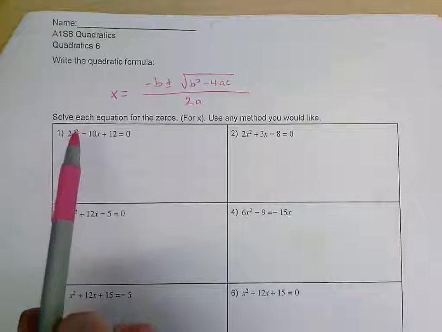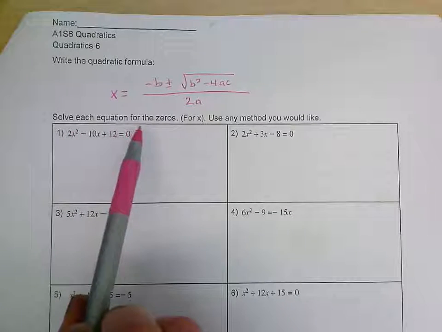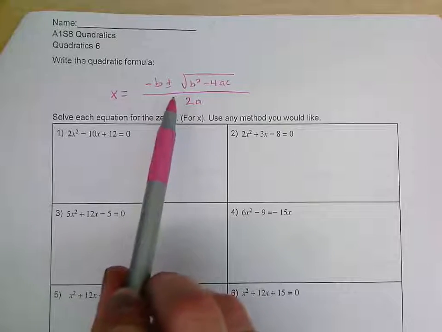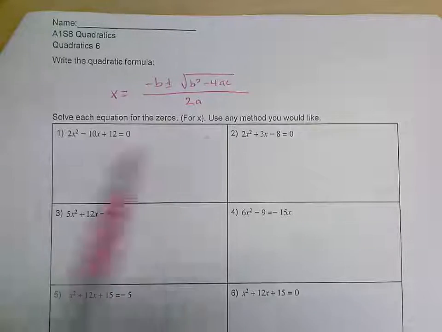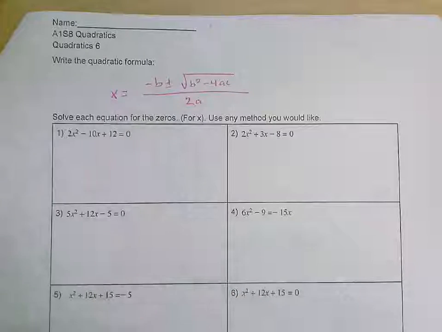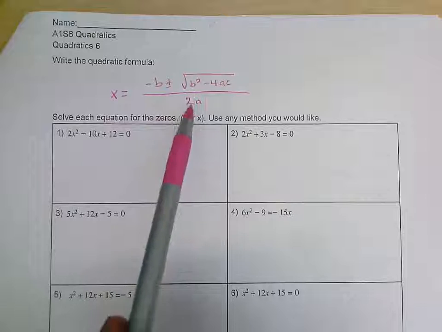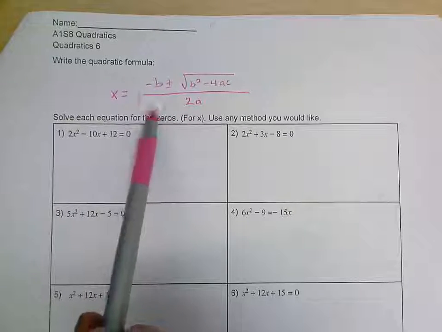You'll see here our instructions say that you can solve each equation for the zeros, meaning you can use this for all of them, but you can use any method you like. So if you can factor it, that might actually be a little bit easier. I actually prefer to factor because I don't have to worry about typing this into my calculator and worrying if I got all of the parentheses and the negatives correct. So factoring may be a safer method, but it doesn't always work because if it's prime, we can't factor it to solve, and that's when we need to use the quadratic formula.